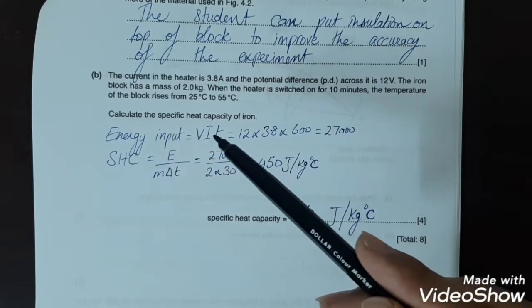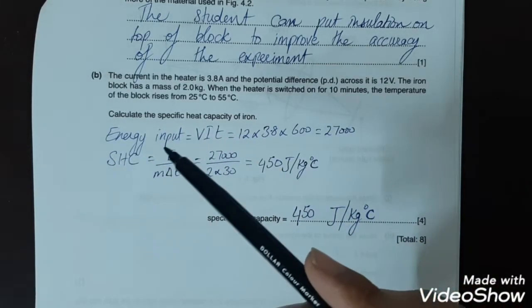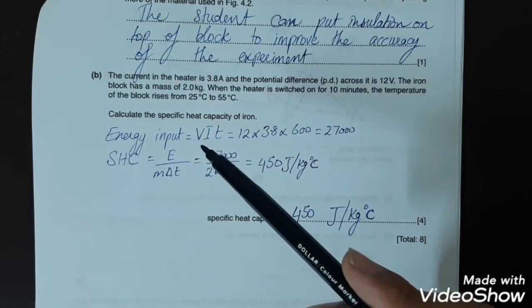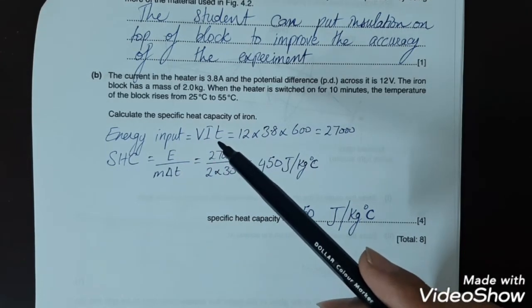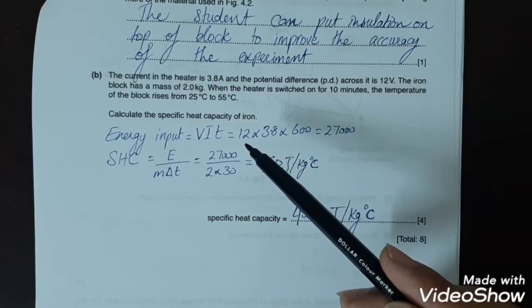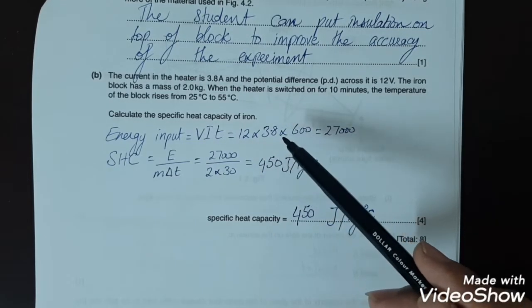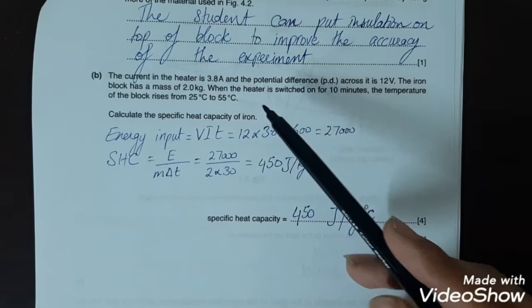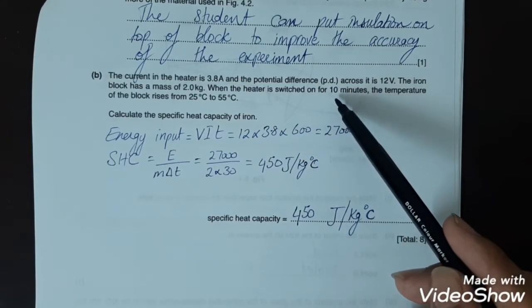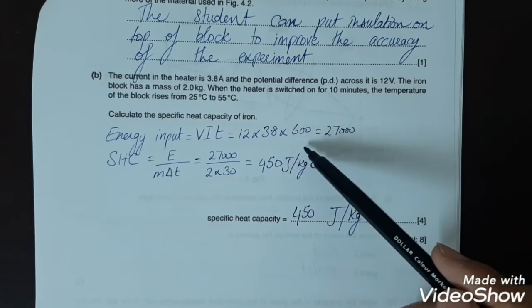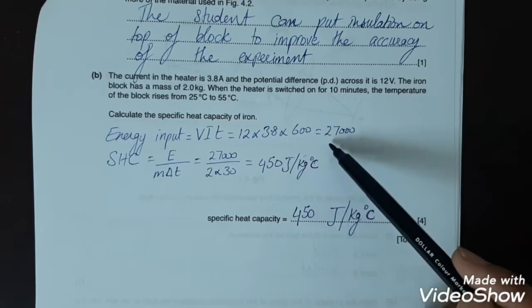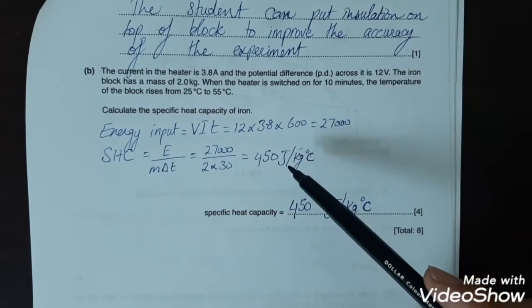Calculate the specific heat capacity of iron. So energy input is equal to VIT, which is voltage multiplied by current multiplied by time. Voltage is 12, multiplied by current, which is 3.8, multiplied by 600, because we will convert minutes into seconds. So 10 multiplied by 60 will be 600, and the energy input is 27,000 joules.